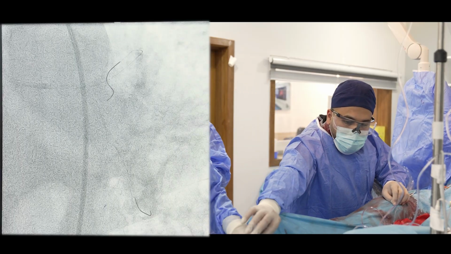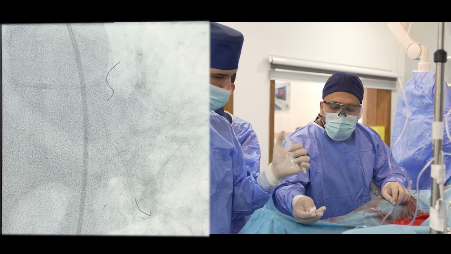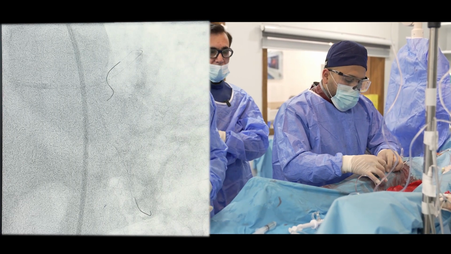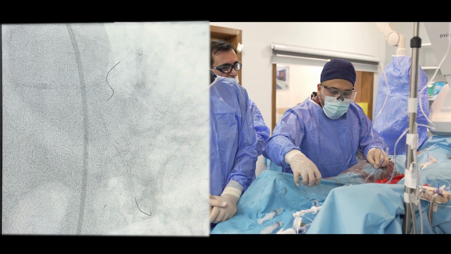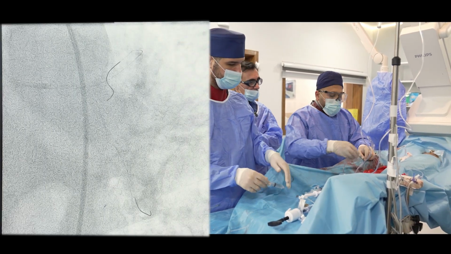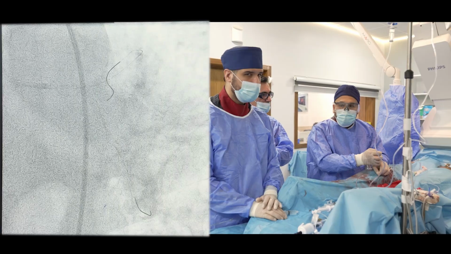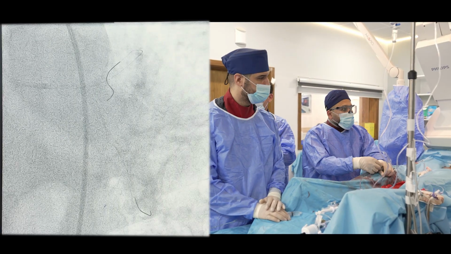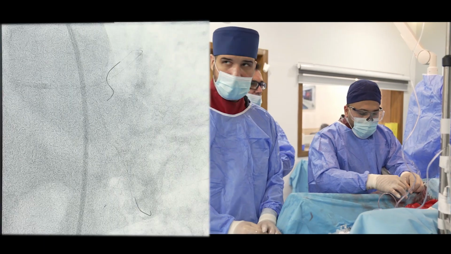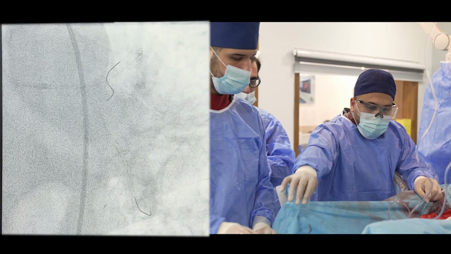And then we take 2.5. Maybe we do POT, side POT. We didn't do the first POT. We are going to do inflation at the ostium of the circ by balloon 2. Where is it? Balloon 2 millimeter. 220. 215. It's okay.